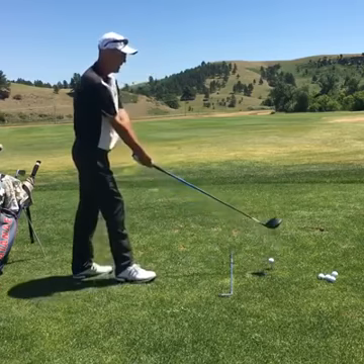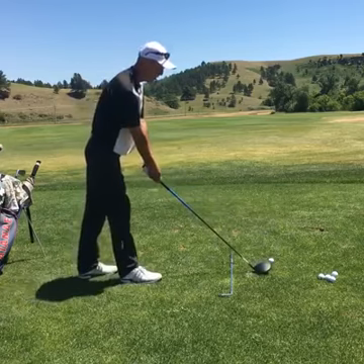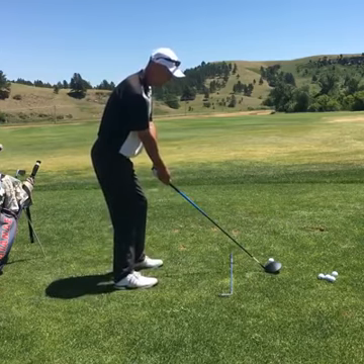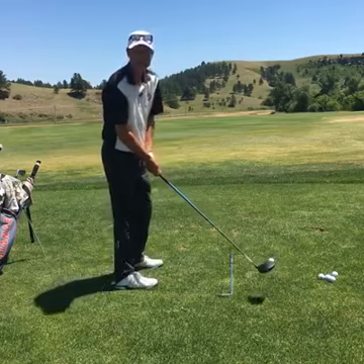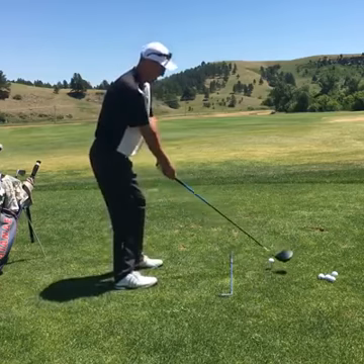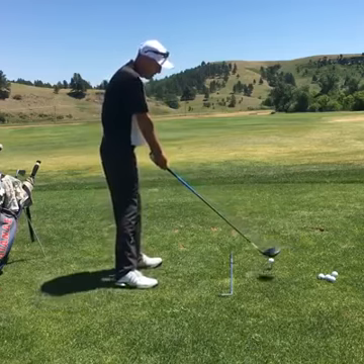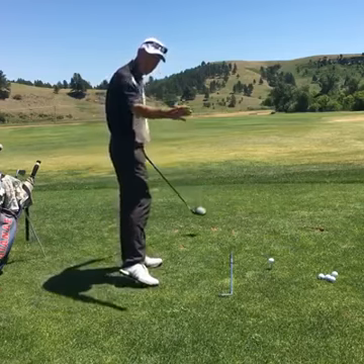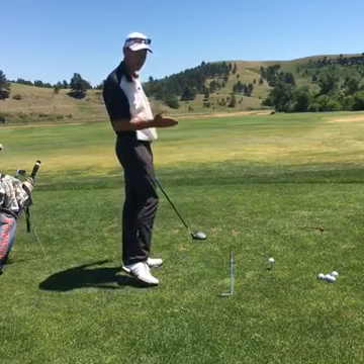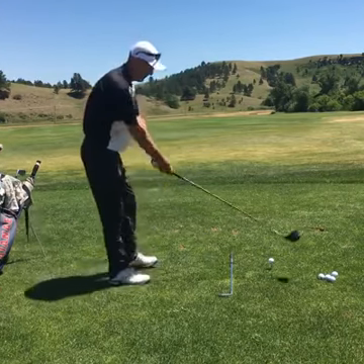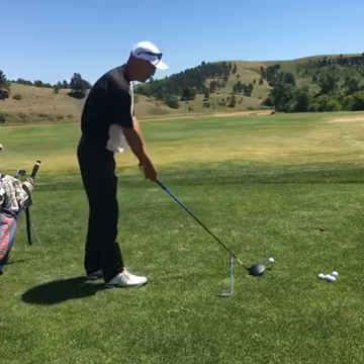Okay, so Les said left to right. So I am going to set up square, but I am going to make an effort. I don't have to do it much. This is my natural shot. I'm going to make an effort to make sure that my club head comes across the ball to the left as it comes through, and I'm going to try and maintain a square face, which should make what we call a tight little draw. Try not to get tangled up.